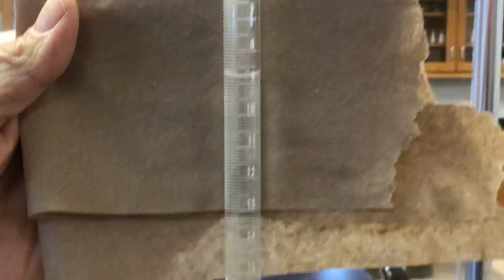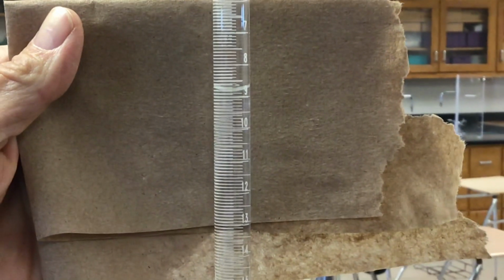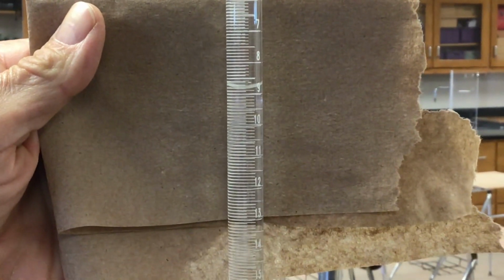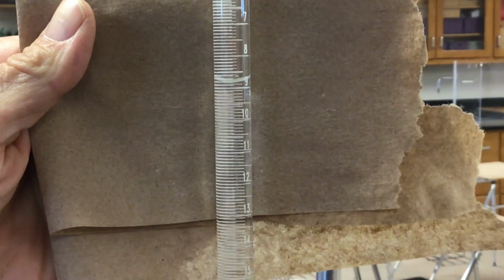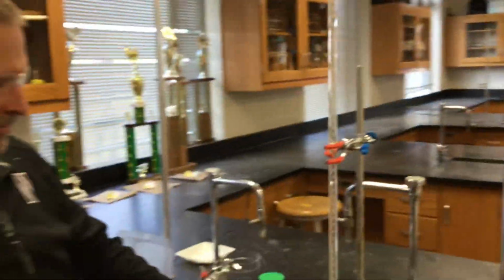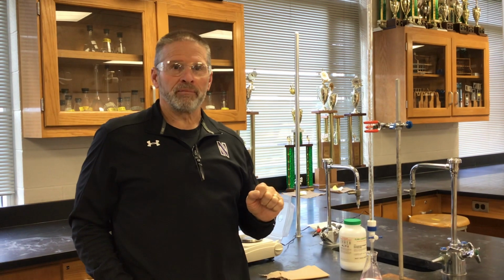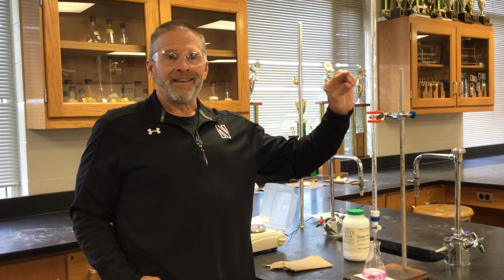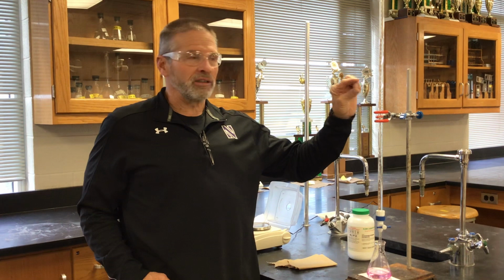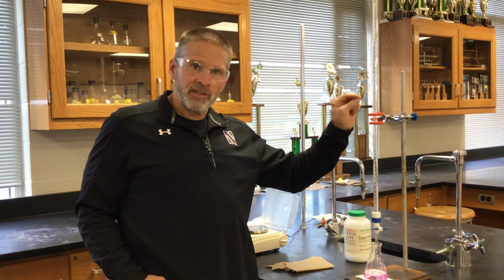Okay, there it is. You got that? Okay, so remember, the goal here is to standardize the base. You're trying to determine the molarity of the NaOH that's in this burette. Once we know that, then we can use this NaOH solution to titrate an unknown acid solution that's going to be the second part of the lab.